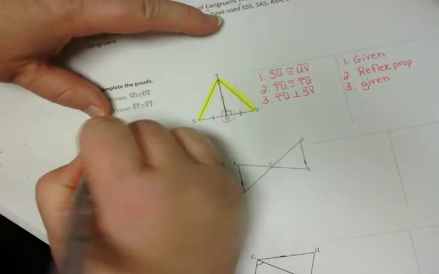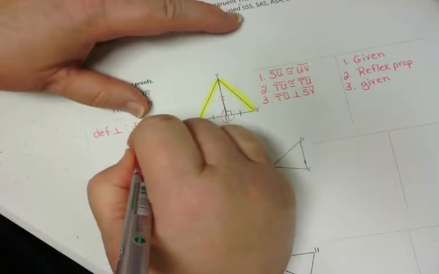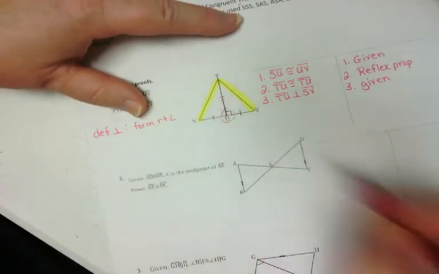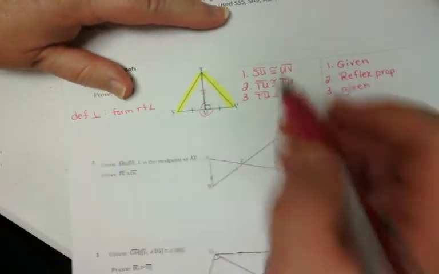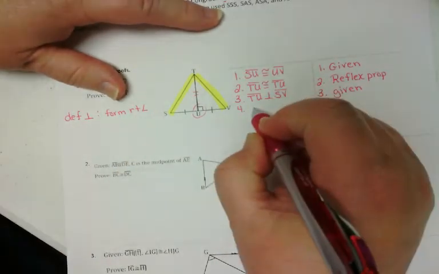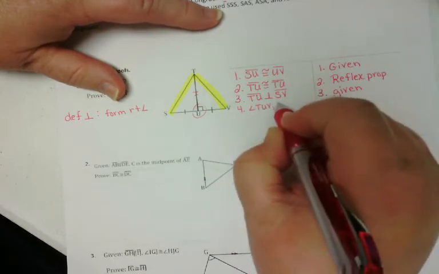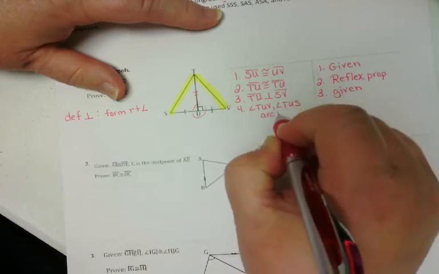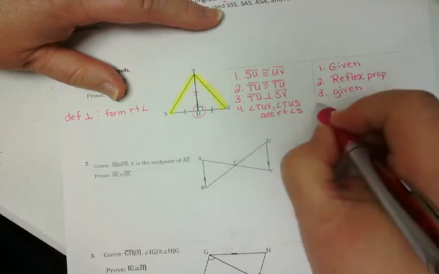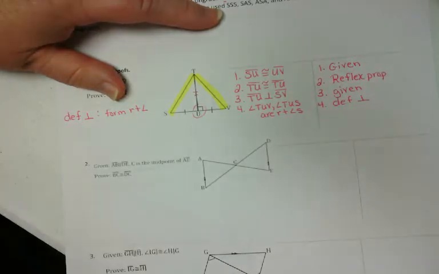The definition of perpendicular says that two lines intersect to form a right angle. So if I have perpendicular lines, I have right angles. So I'm going to say that angle TUV, angle TUS are right angles. That's going to be my definition of perpendicular.